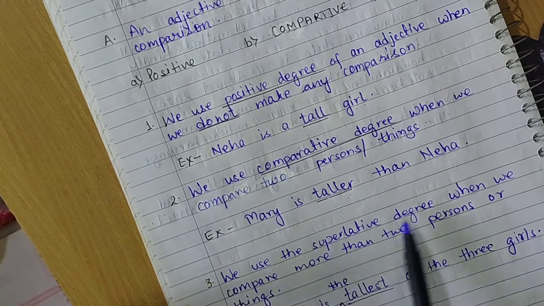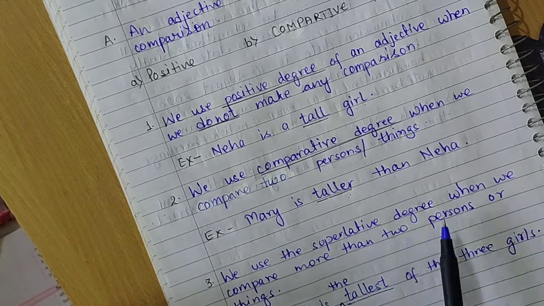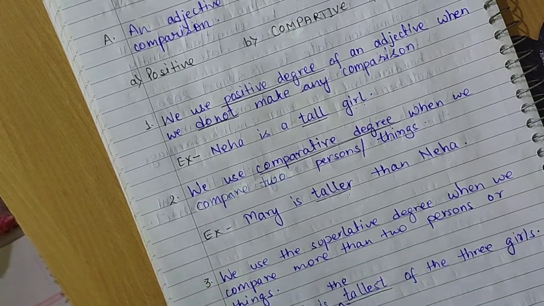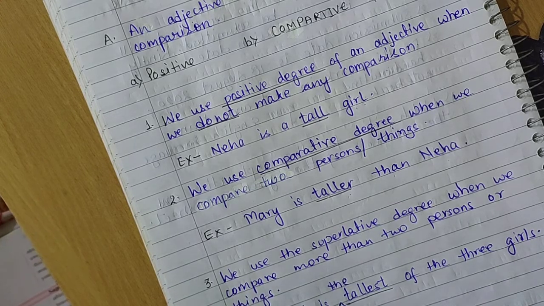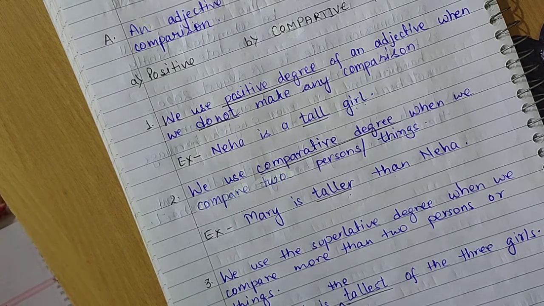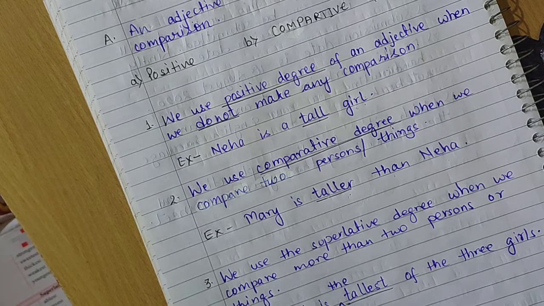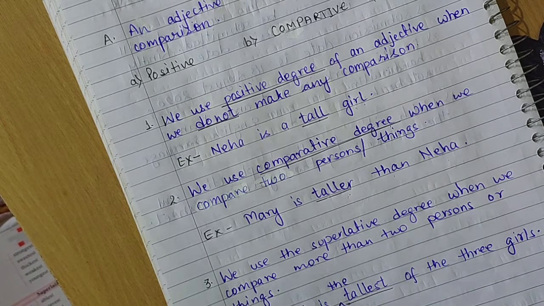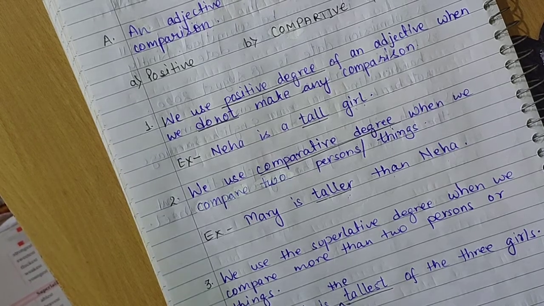We use a superlative degree when we compare more than two persons or things. Now, in the third case, you use the superlative degree to compare more than two persons or things. Alright. When we have more than two choices, more than two things to describe or compare, you can use the superlative degree to describe those nouns. For example, here Sonali is the tallest of the three girls.